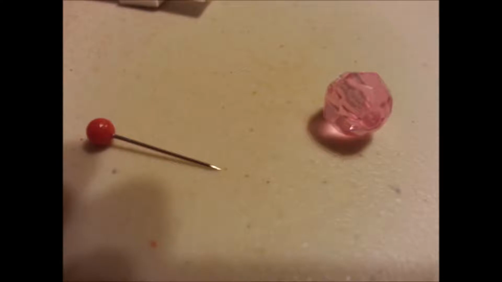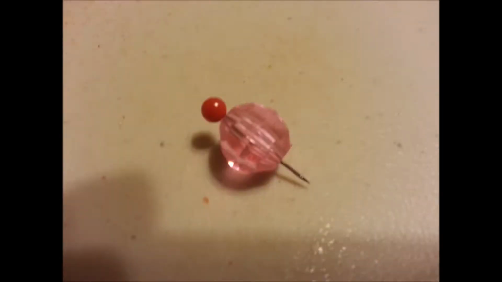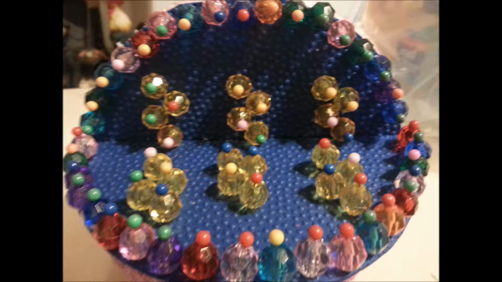I used map pins and beads to make the lipid envelope and the RNA. I inserted the pin into the bead-like cell, and then I attached it to its required place. This is how the model looked when I was finished putting all the pins in the right places.